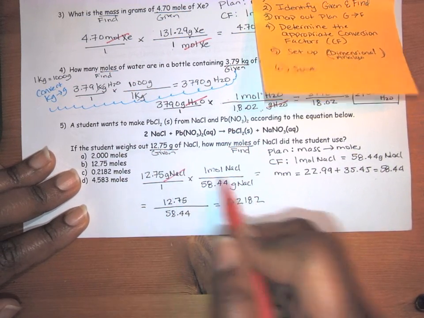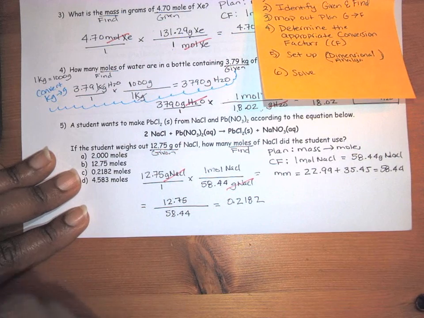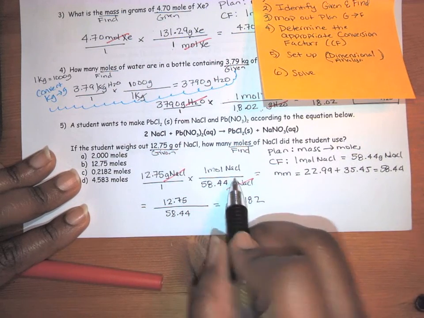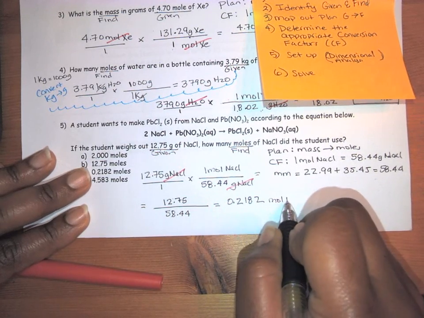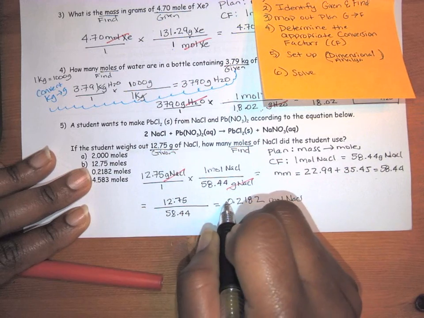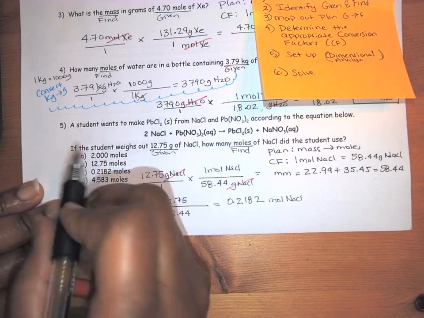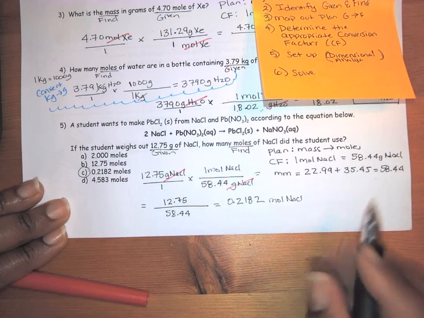And the units, I forgot to do this fun part. Oops. Whoosh, whoosh. My grams of NaCl cancel out, and the units that I have left are moles of NaCl. All right, so that's my answer here. So let's answer choice C.